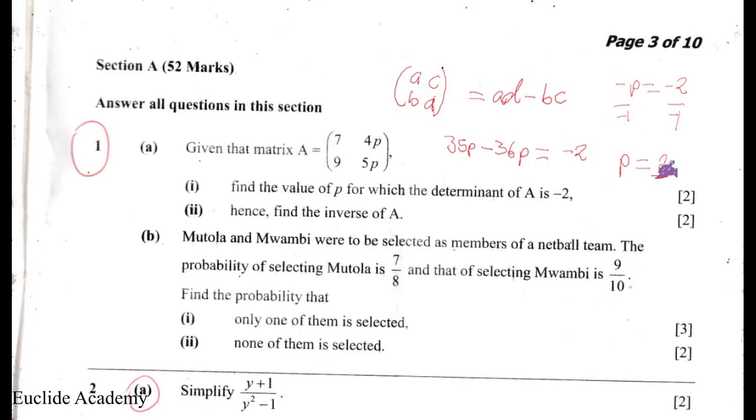So P is equal to +2. So that is the value of P. Hence, find the inverse of A. So we want to find the inverse of A.